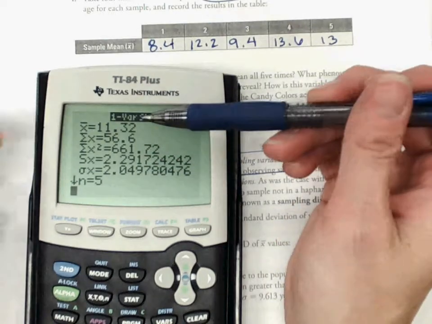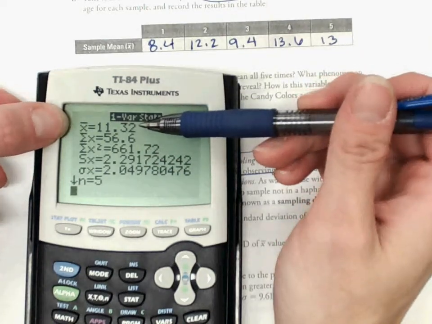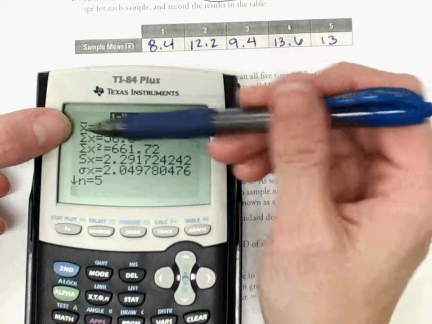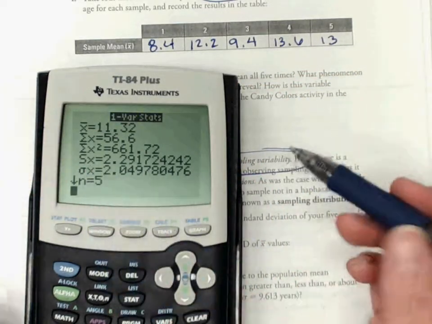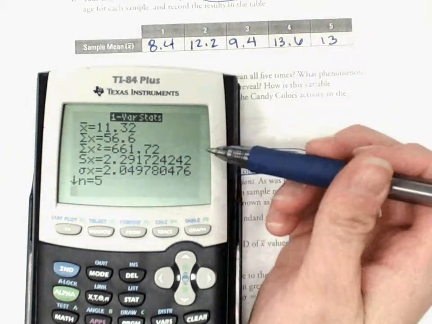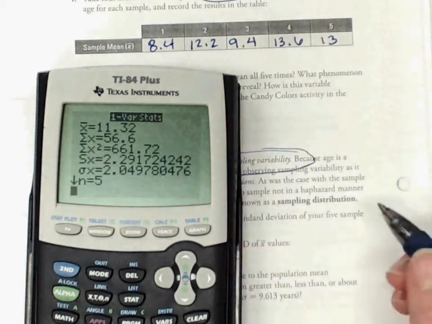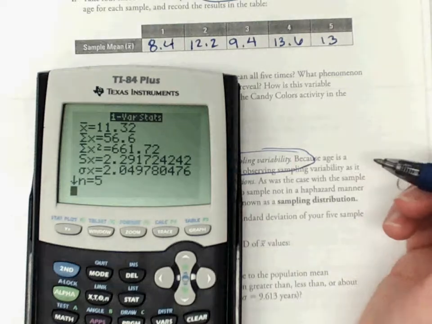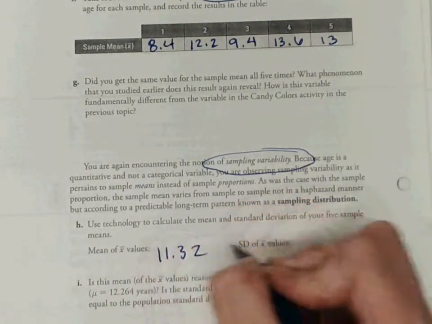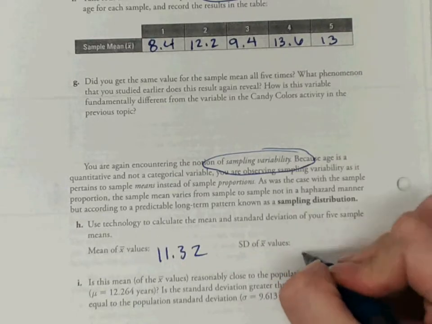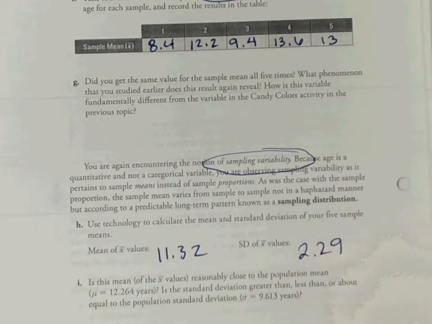So for me, X bar, remember X bar is your sample mean. This is the mean of all of my means. And then this S sub X, this is my sample standard deviation. Remember, this is the one we use because this is the one that goes with our population. We have a sample, we use our sample standard deviation. So mine are 11.32, and my standard deviation was 2.29.